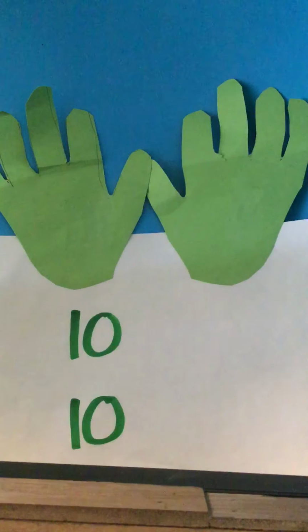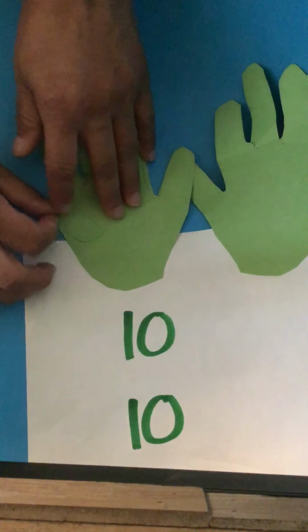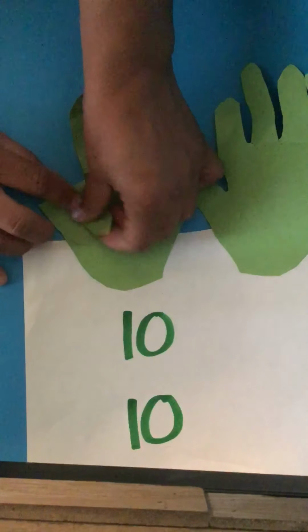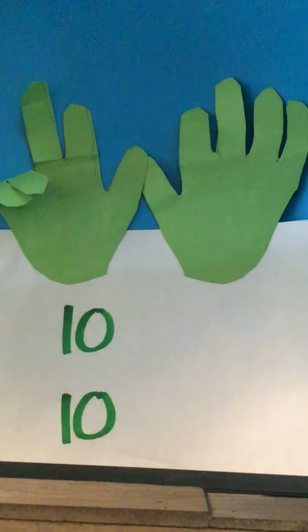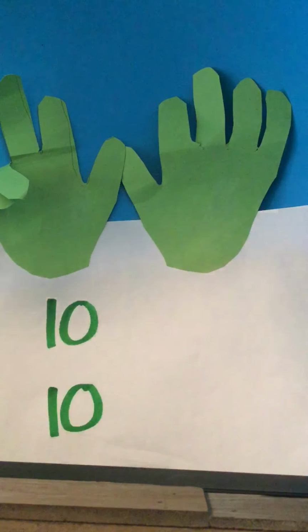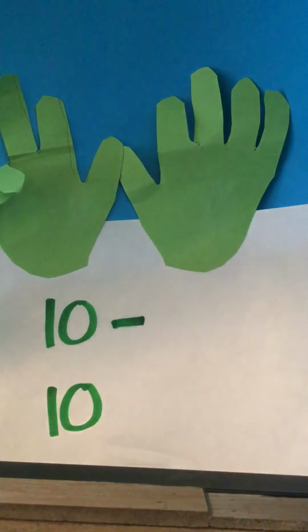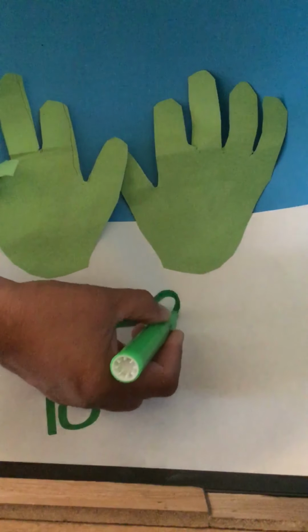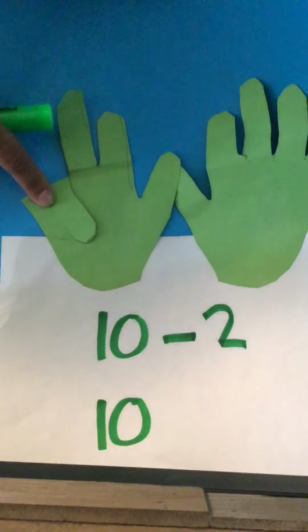So let's say 10 rabbits were hopping. So we have 10. 2 went back home. So I'm going to fold 1, 2. And you can fold 2 fingers too if you wanted. So how many went away? 2. And what sign do we use? The minus sign. So we had 10 bunnies. How many went home? 2, right? Because the fingers are folded down.